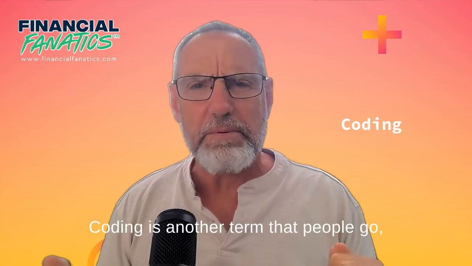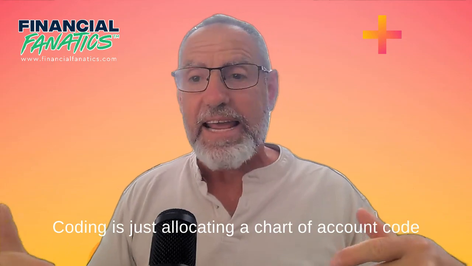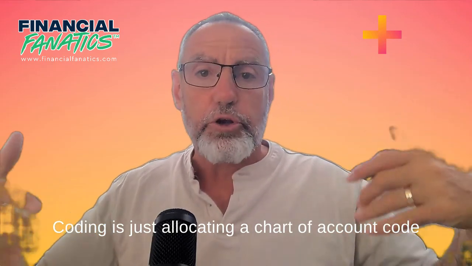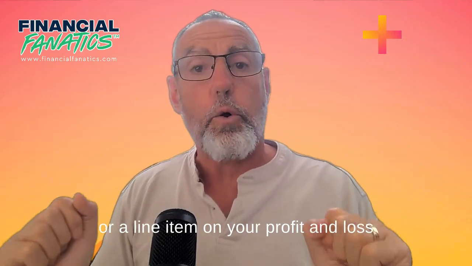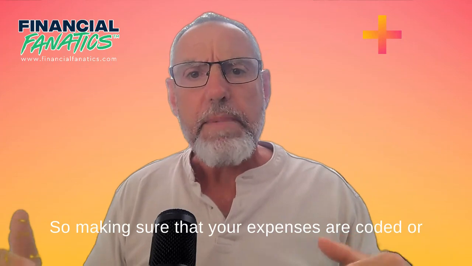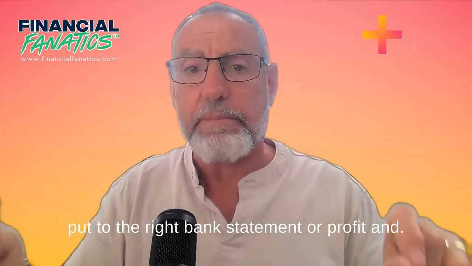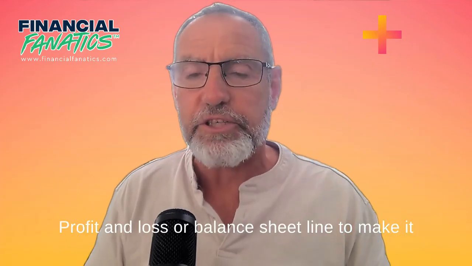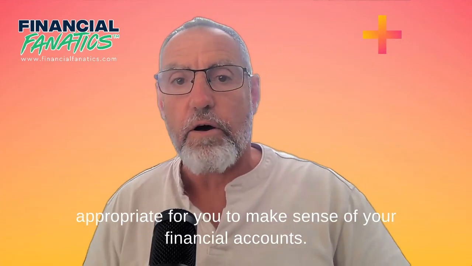Coding's another term that makes people go, what are you, a computer programmer? Coding is just allocating a chart of account code, or a line item on your profit and loss or balance sheet, to each bank statement line. So making sure that your expenses are coded to the right profit and loss or balance sheet line makes it appropriate for you to make sense of your financial accounts.